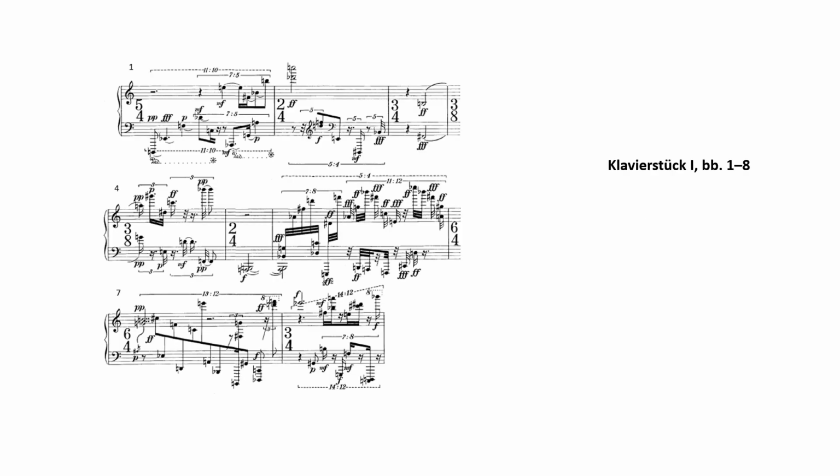Klavierstück 1 is infamous for its use of so-called irrational rhythms, complex non-binary divisions which can now be more neutrally described using the contemporary nomenclature of tuplets and nested tuplets. Today, I will be focusing on the first 8 bars of the piece. As you can see, all except for bars 3 and 5 contain tuplets and/or nested tuplets. These representative bars also highlight Stockhausen's highly variegated, non-idiomatic dynamic markings and disparate distribution of pitch material.